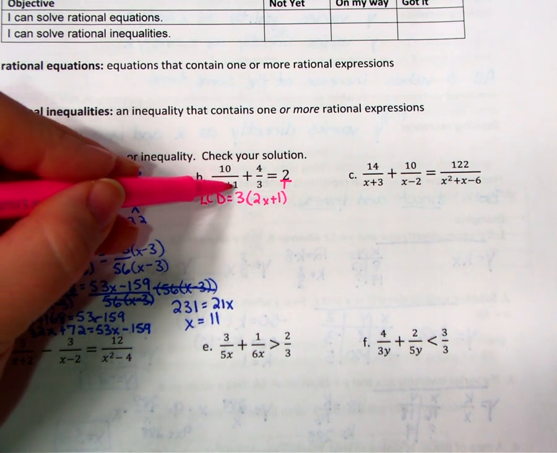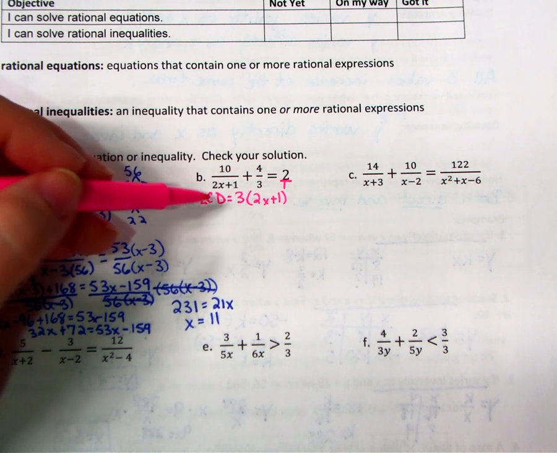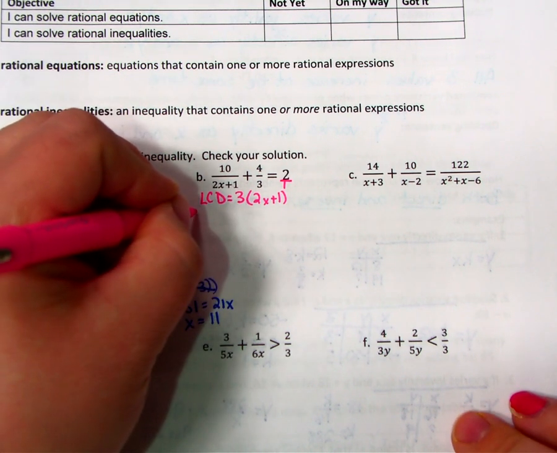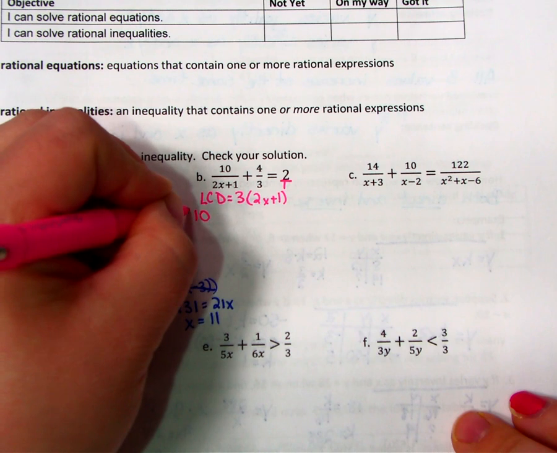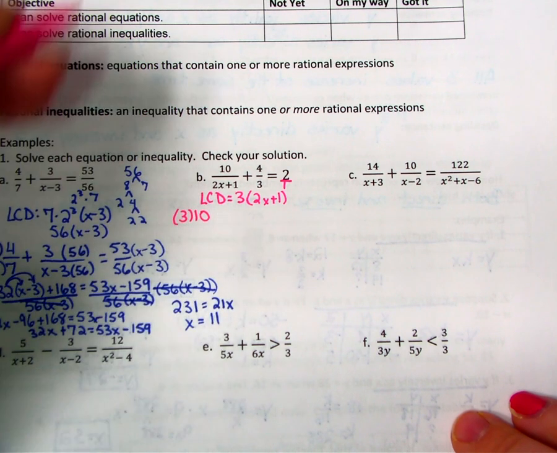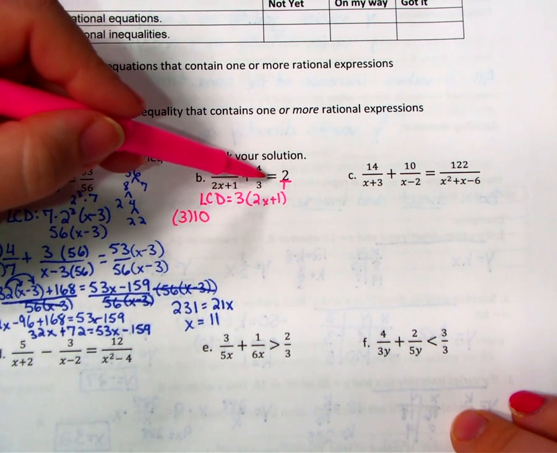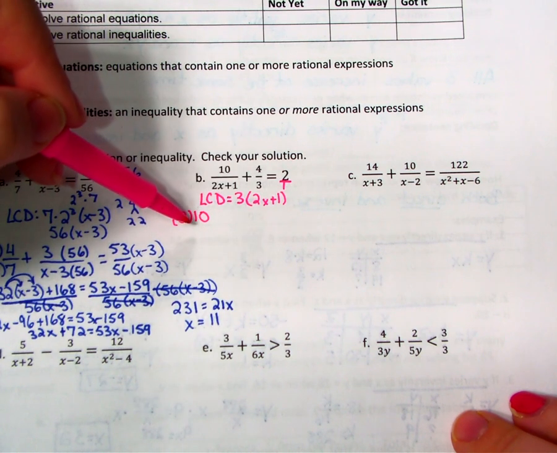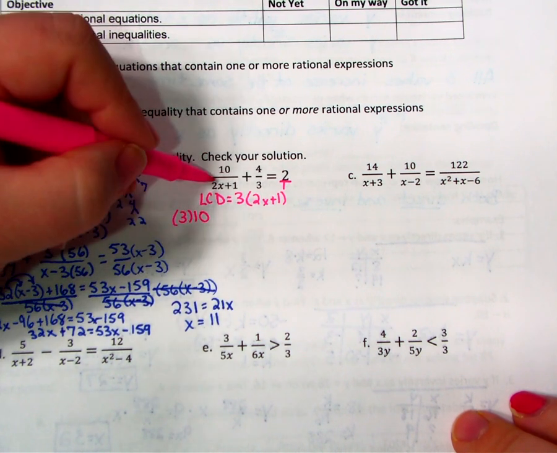So when I look at the first fraction, it already has the 2x plus 1, but it does not have the 3. Now remember, we said that if we found the LCD for all three of them, I can ignore the denominators.